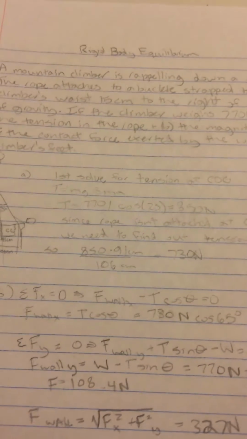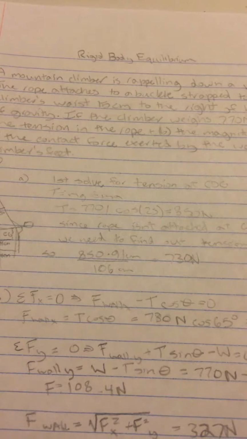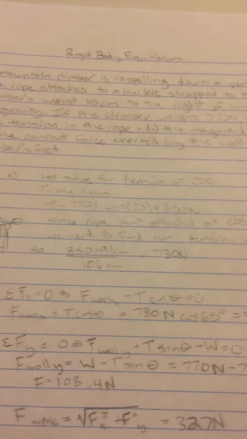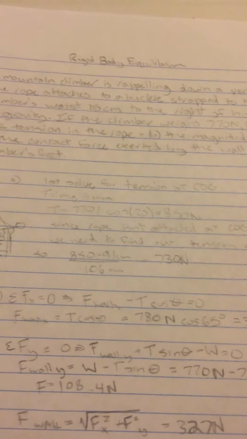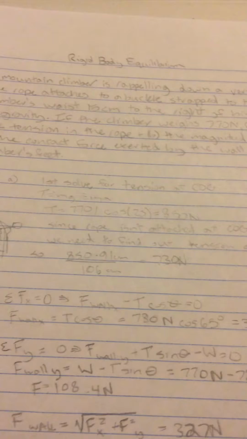A mountain climber is rappelling down a vertical wall. The rope attaches to a buckle strapped to the climber's waist 15 centimeters to the right of his center of gravity. If the climber weighs 770 newtons, find the tension in the rope and the magnitude of the contact force exerted by the wall on the climber's feet.